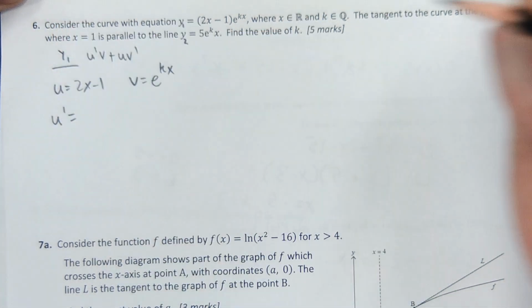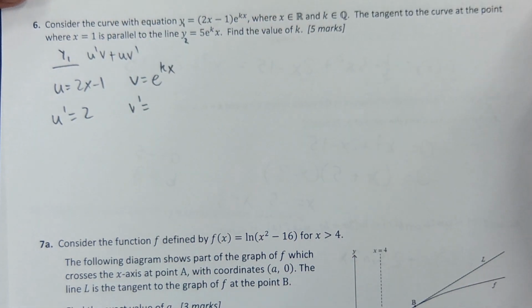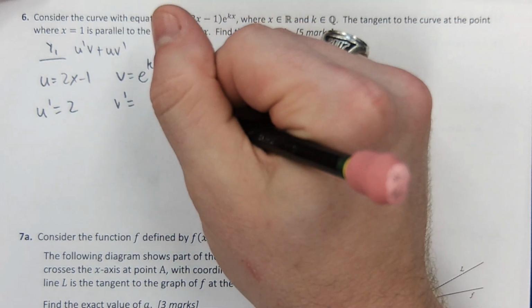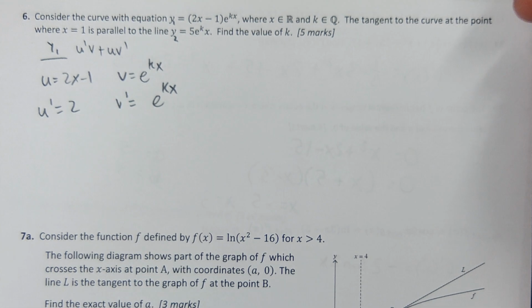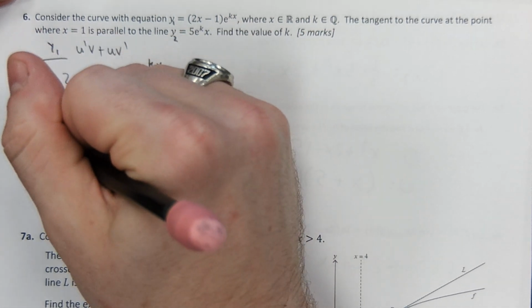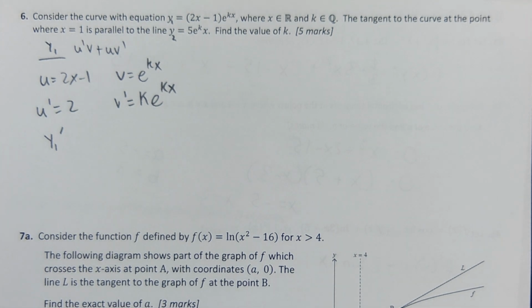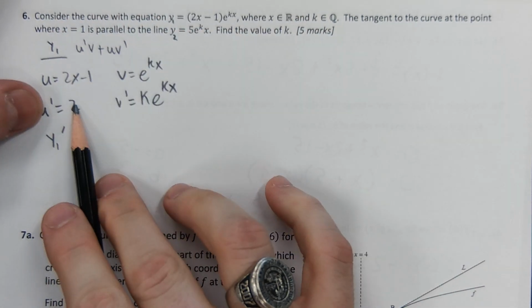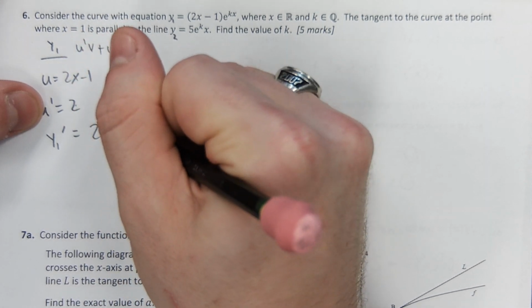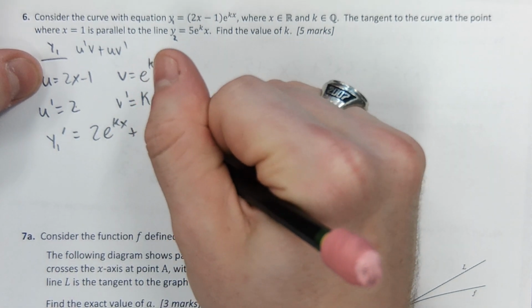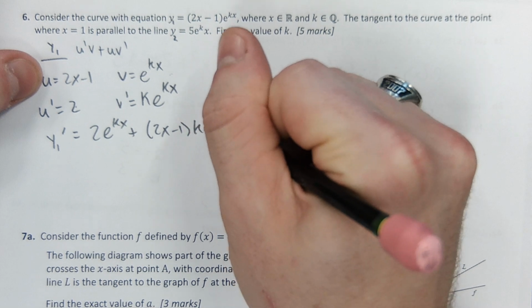Well, since u is linear, u prime is just its slope. The derivative of any exponential in our IB course is rewrite the exponential times the derivative of its exponent. So y1 prime, the derivative of y1, is u prime v, 2e^(kx), plus u v prime, 2x minus 1 times ke^(kx).